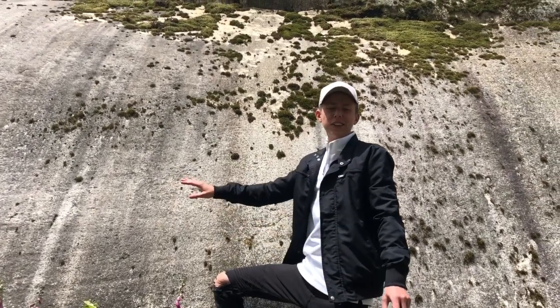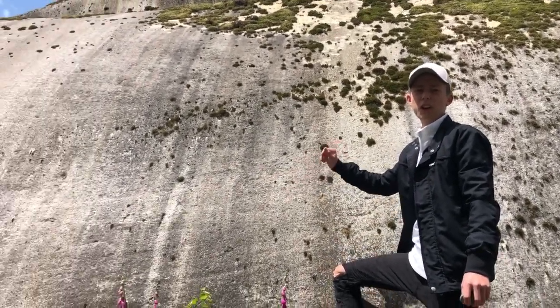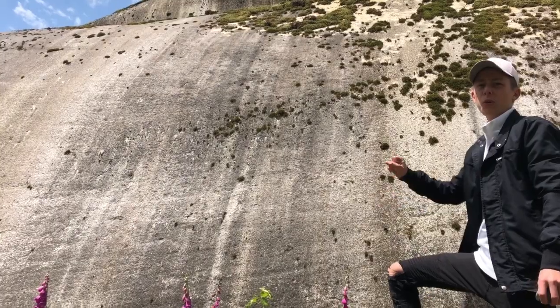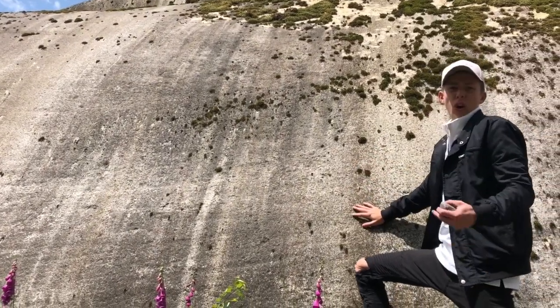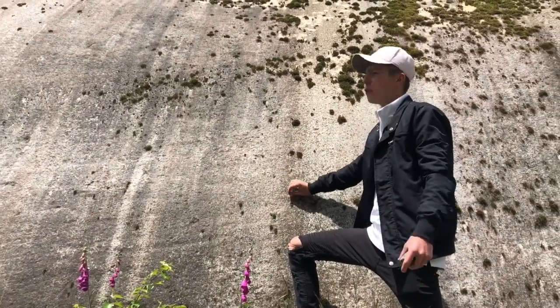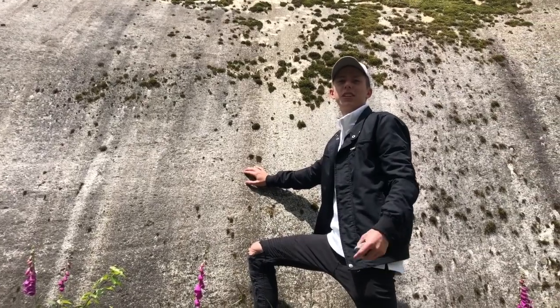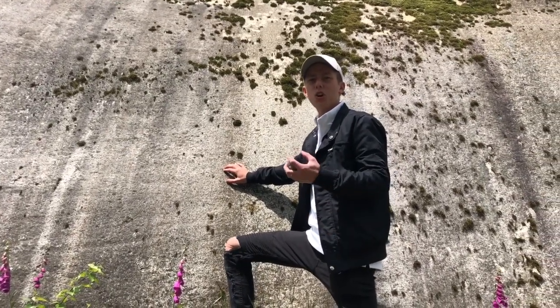This rock here is intrusive because it was cooled very slowly underground with large crystals. If it was extrusive, it would be very rugged because it cooled very quickly with a lot of small crystals, giving it that texture feel.